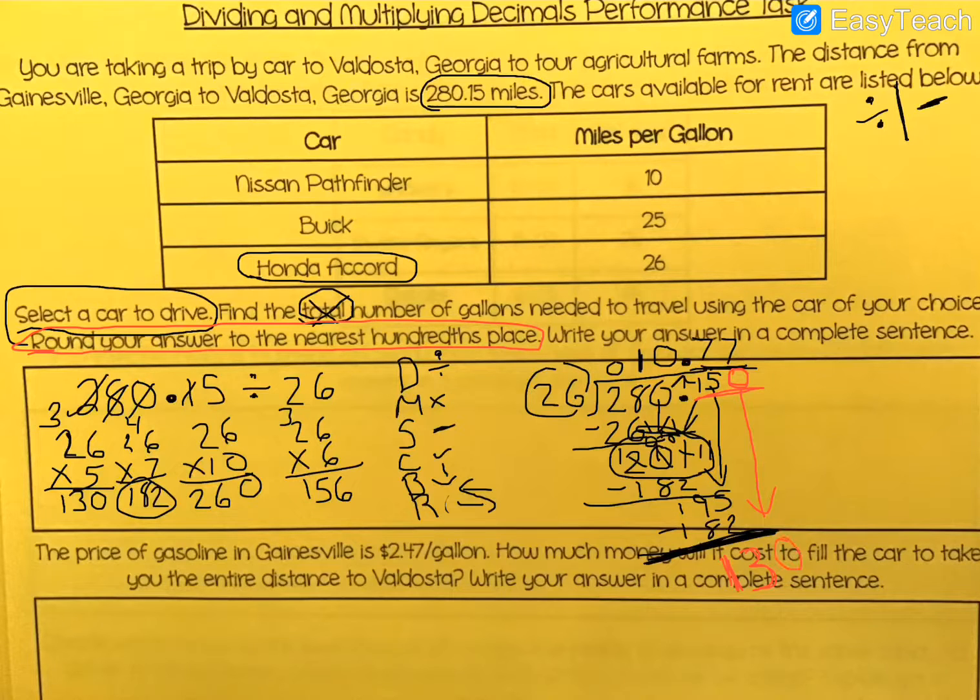Bring down that 0. How many times can 26 fit into 130? Well, if I go over to my benchmark numbers, earlier I saw that 26 can fit into 130 5 times. So I'm going to write that 5 up here above the 0. All right, so go back to black. All right, and that's my answer there. Then we're going to multiply 5 times 26, which is 130. Subtract, and you have 0. So our answer is 10 and 775 thousandths.